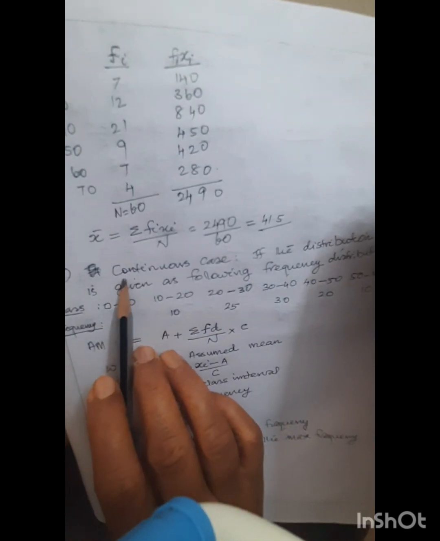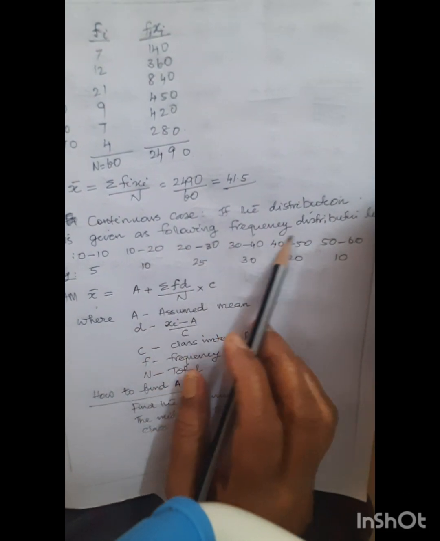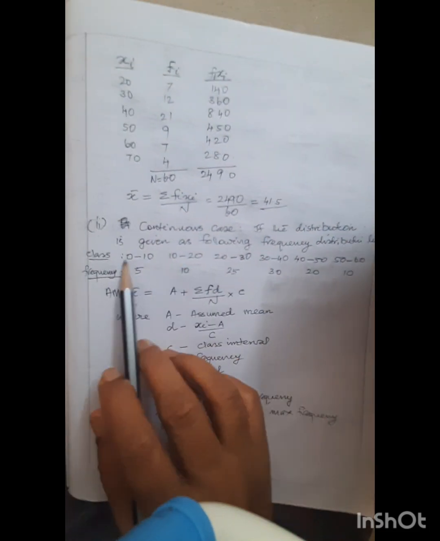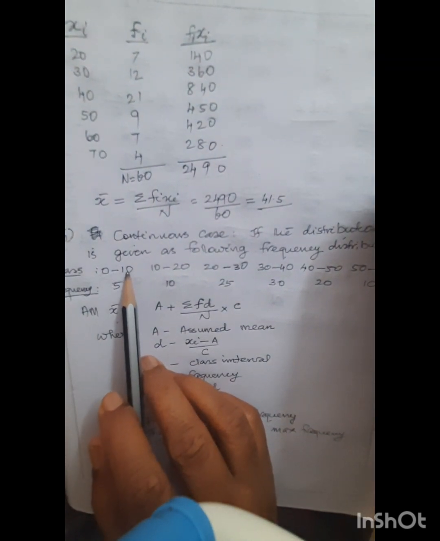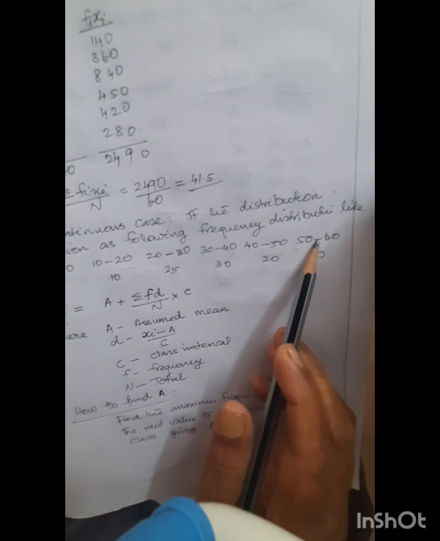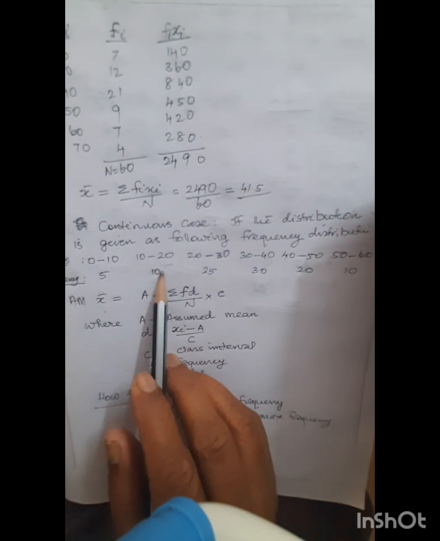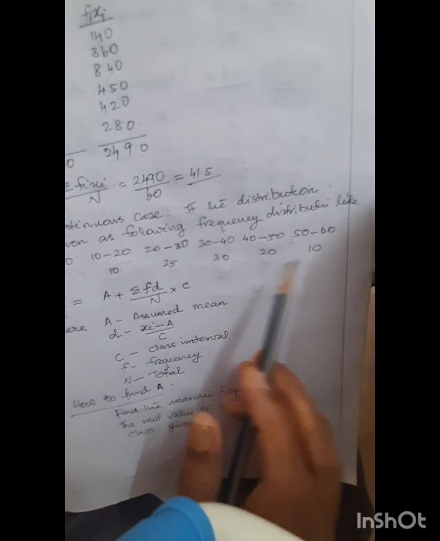Now we consider the continuous case. If the distribution is given as a frequency distribution, like class and frequency, here it is 0 to 10, 10 to 20, 20 to 30, etc., up to 60, and the corresponding frequencies are 5, 10, 25, 30, 20, and 10.